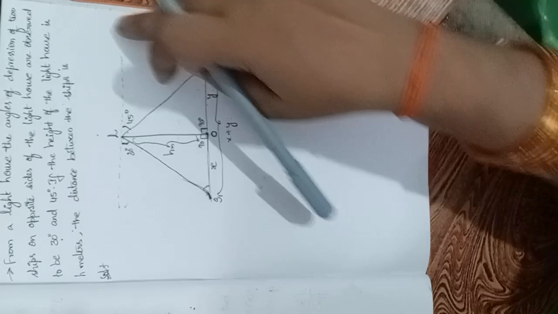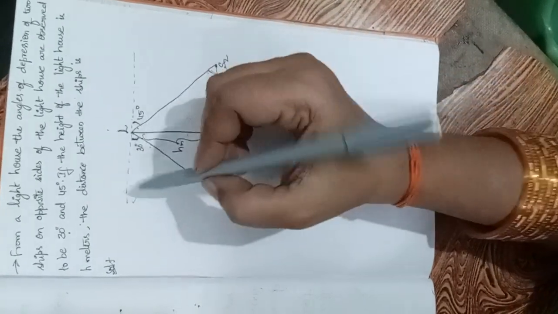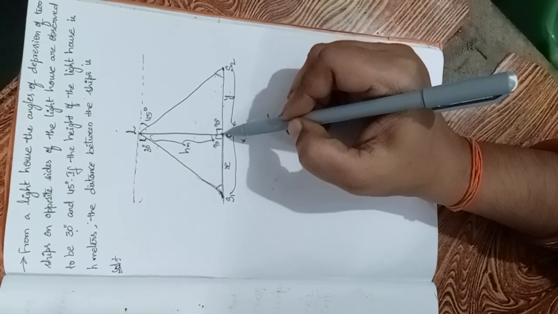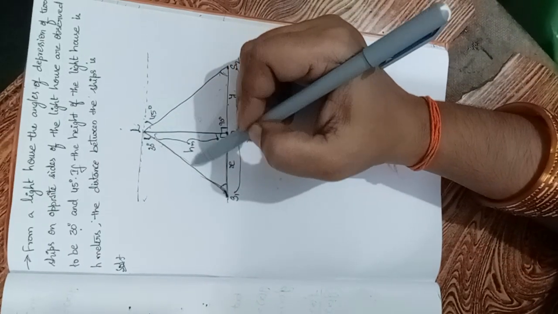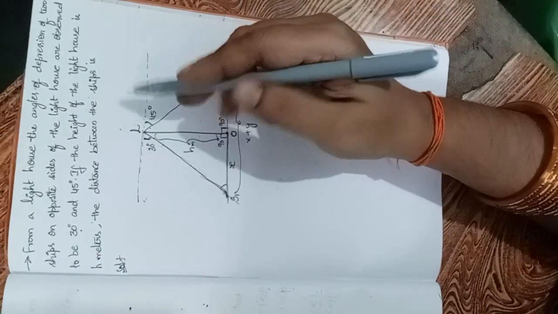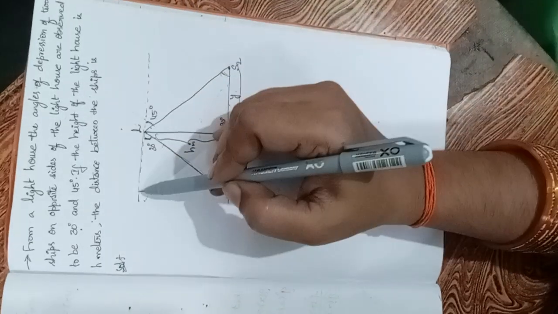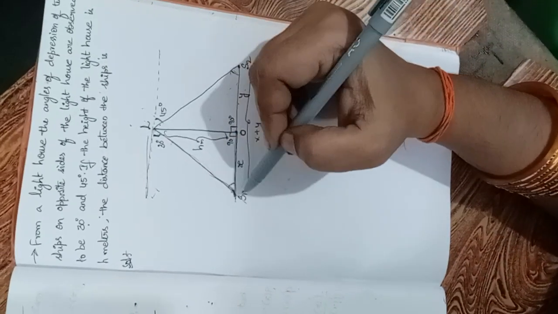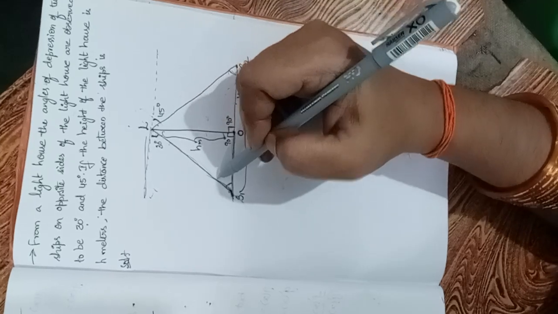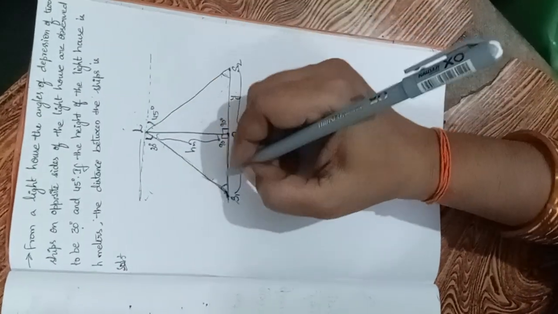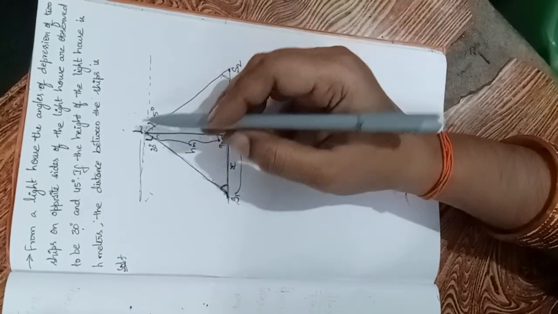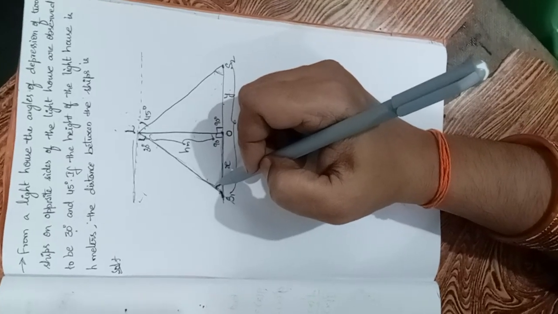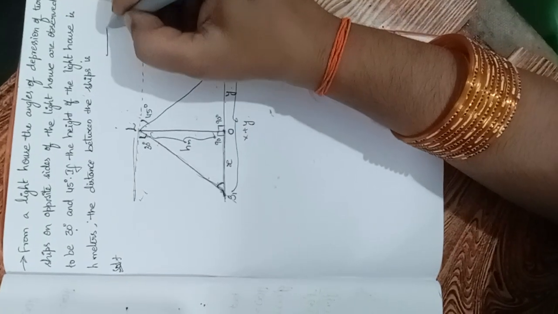Now if you observe this horizontal line and this line, both will be parallel, right? And this line LS1 is taken as a transversal. Then this angle and this angle will be equal because of alternate interior angles. We know we have studied this in the previous classes.